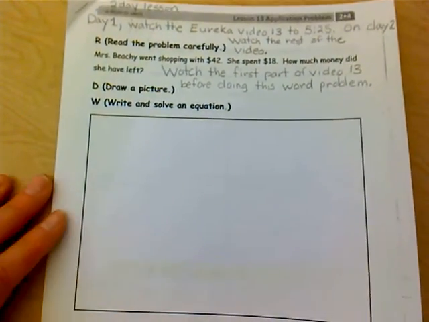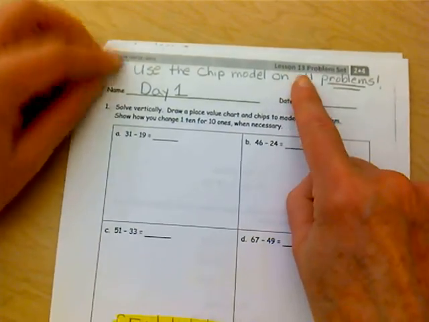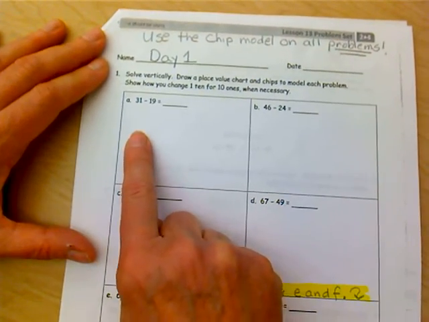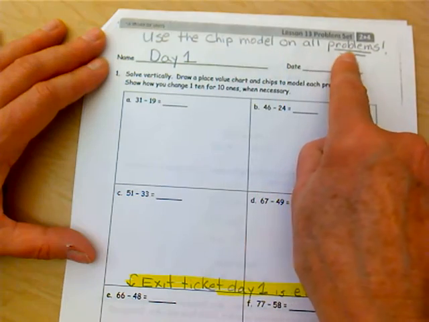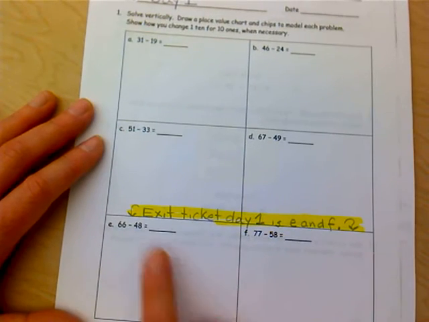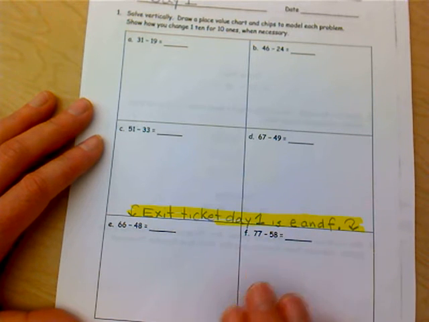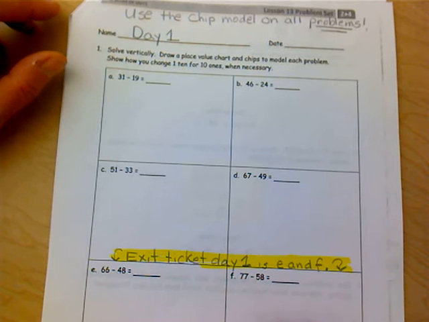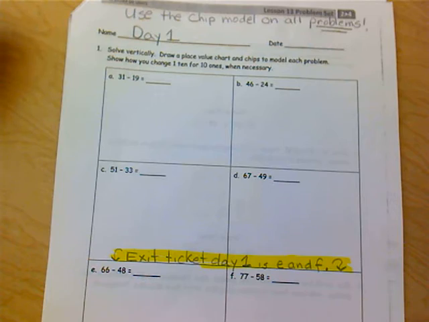So you'll be doing the word problem on page 77 for day 1. There's page 77. Then you'll be coming over. Make sure you write a statement that matches your word problem, and then you'll be continuing on to the problem set, and you are going to be doing problem A, B, C, and D. Please make sure that you use the new chip model on all of your problems. Your exit ticket will be E and F. All right, so that's how far we're going to go on day 1, and then there'll be a video for you to watch for day 2.